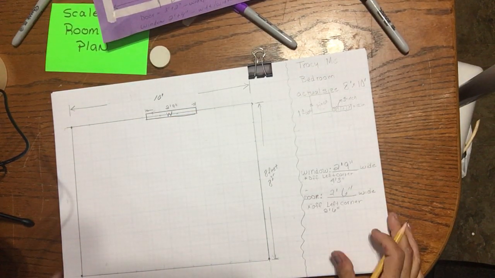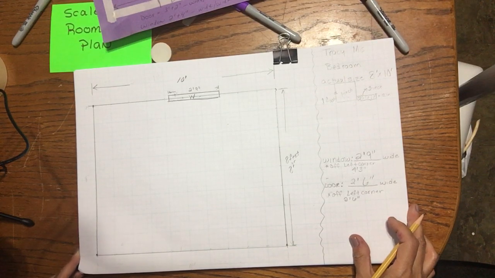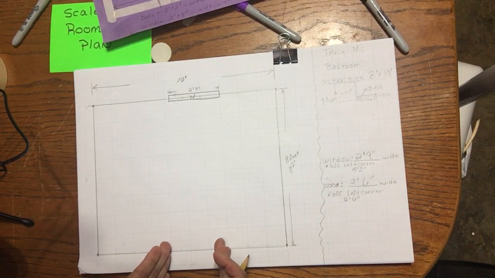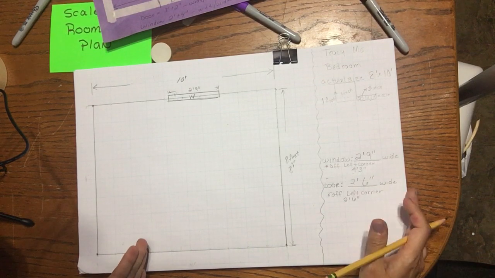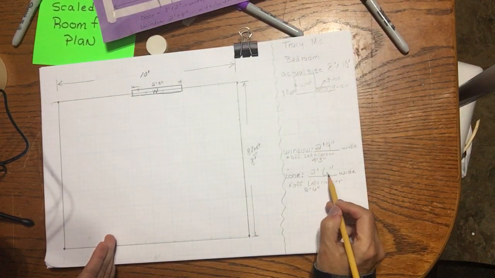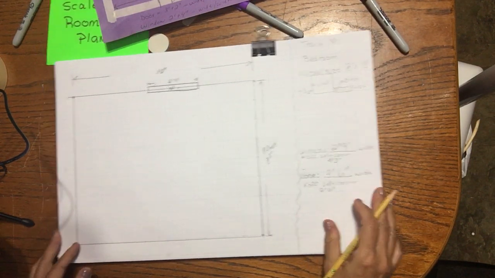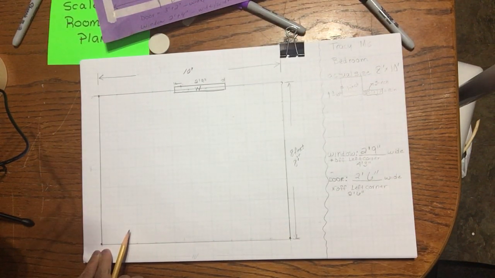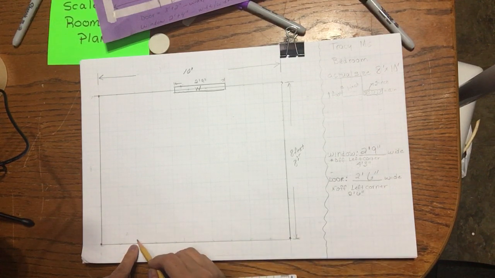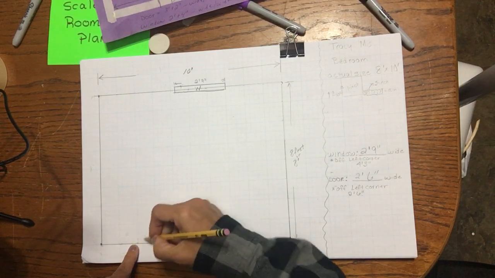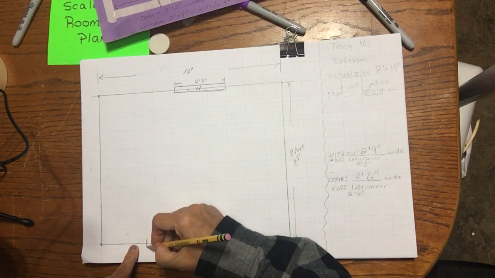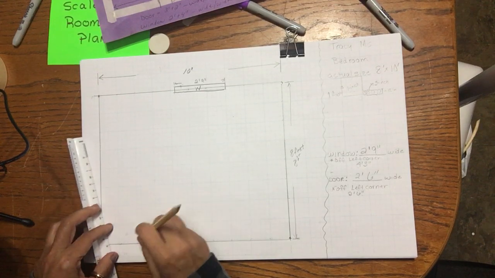Alrighty, cool. All I got left is my door. So my door, also on a 10-foot wall. The door we said was 2 feet 6 inches wide, but it's 2 feet 6 inches off the left corner. So left corner, 2 feet. So here's 0. That's 1 foot, 2 foot. Now I need 6 more inches. And again, each square is 3. So that's 3, 6. So right there is where my door is going to begin.